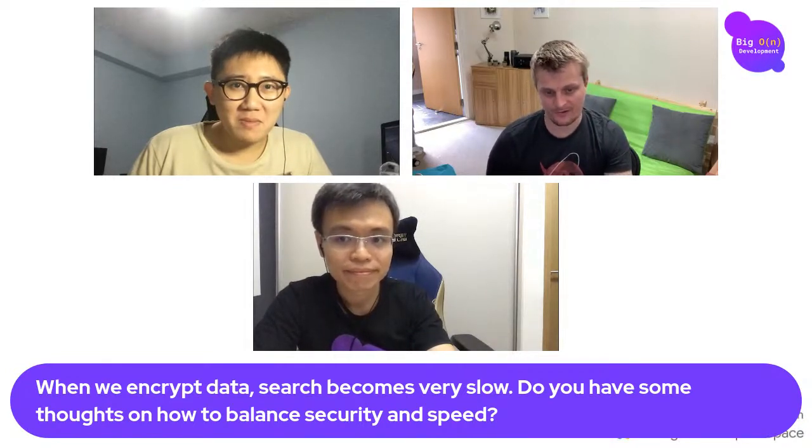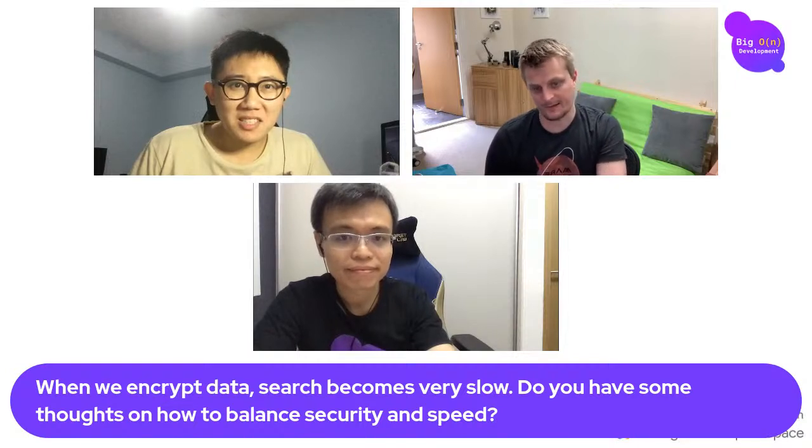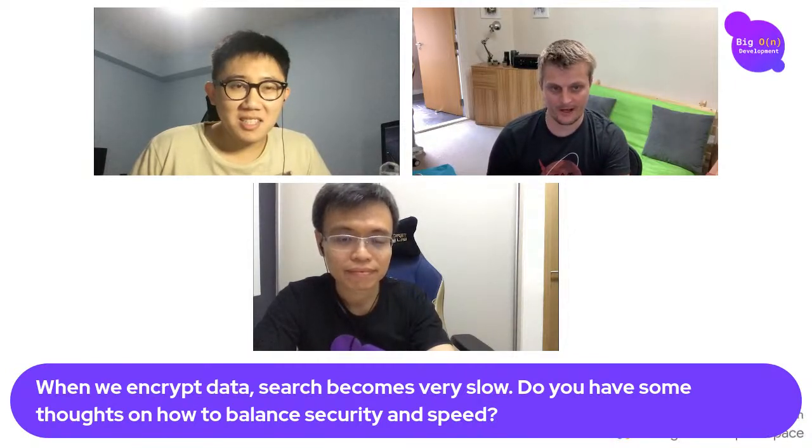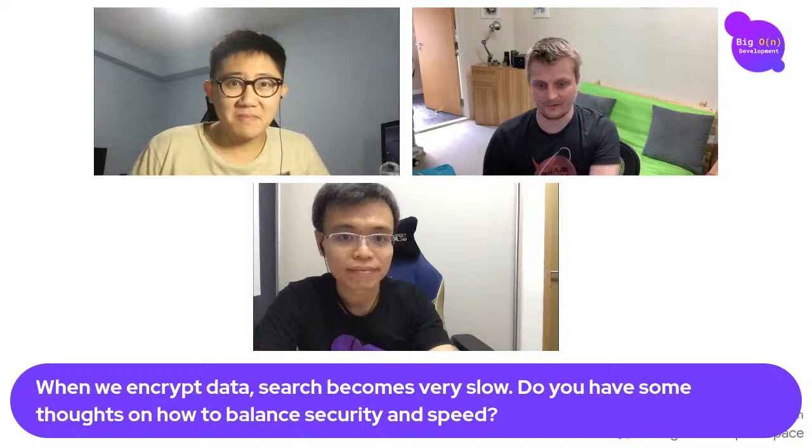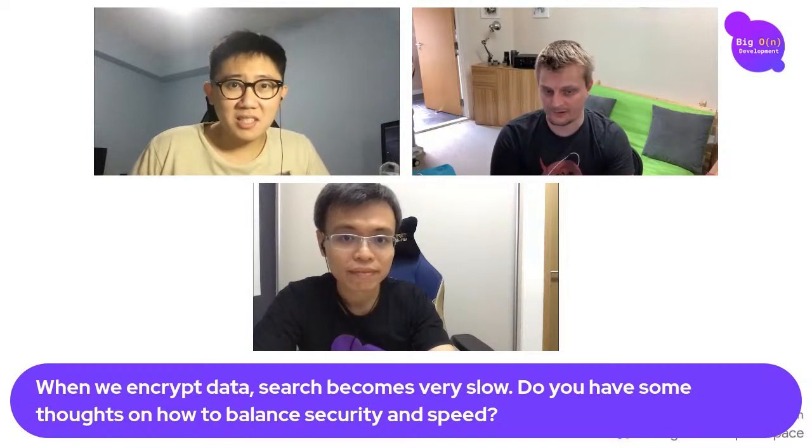Also, look at the ways you're doing encryption. If you're doing database-level encryption, maybe a better way is drive encryption, which will give you better performance, and you're still essentially getting the same level of protection.